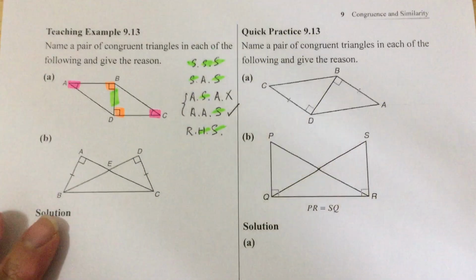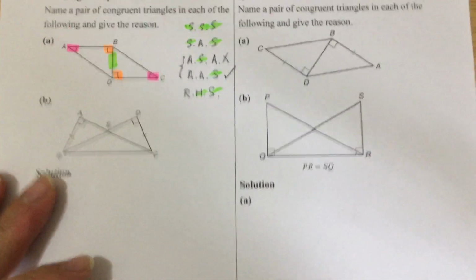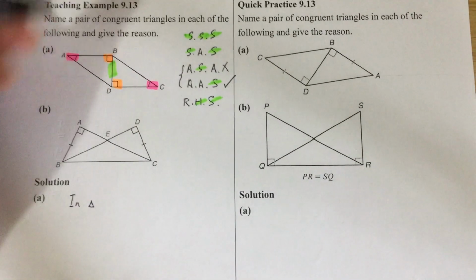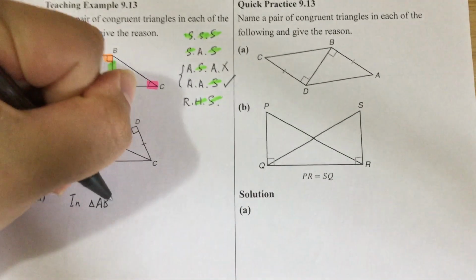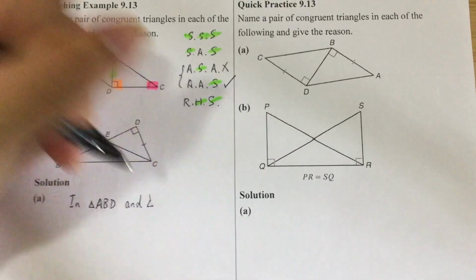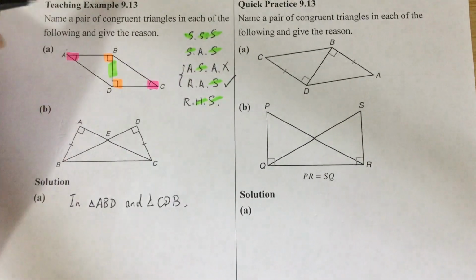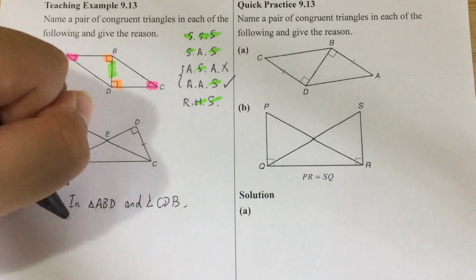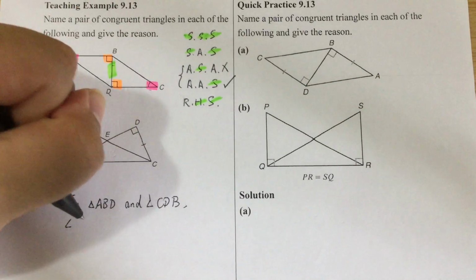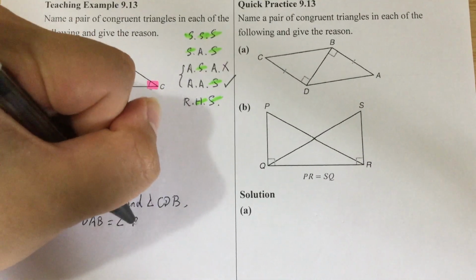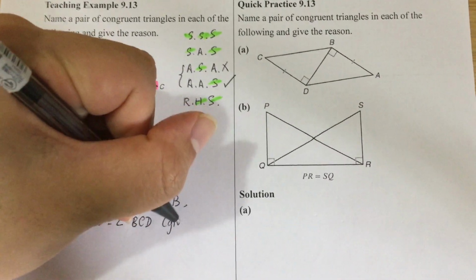Okay, let us do it first for part A. In triangle ABD and triangle CDB, we do it one by one, AAS. The angle DAB is equal to angle BCD, given.